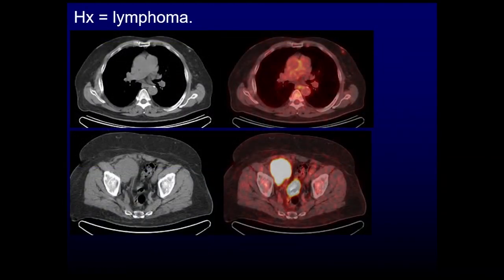You can detect malignancy within the breast on FDG PET-CT. However, it isn't always breast cancer. Here's an example of a patient with lymphoma, and there's an FDG avid large lymphomatous mass in the pelvis. An FDG avid nodule is seen within the breast of this patient. Could this be benign? It could be. Could it be breast cancer? It could be. Could it be something else?